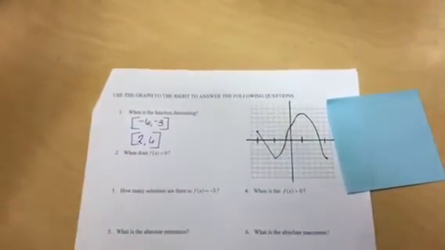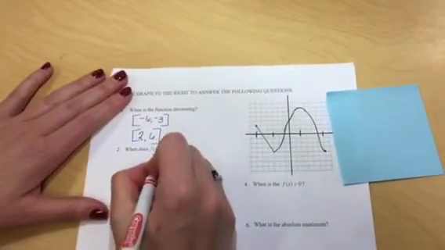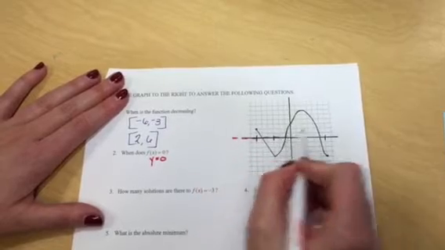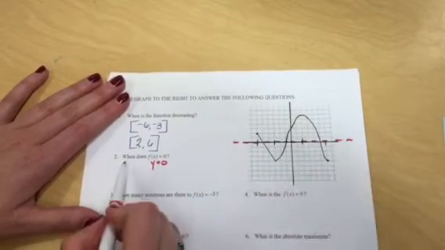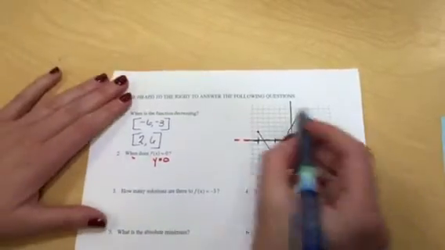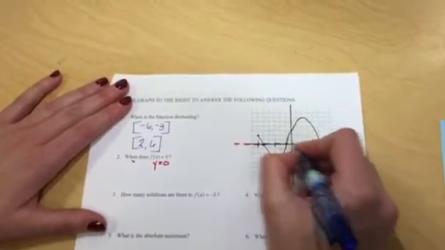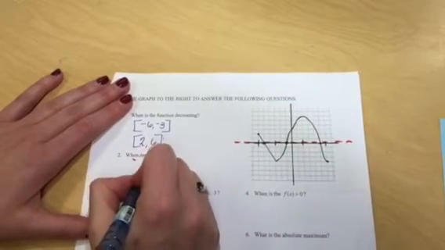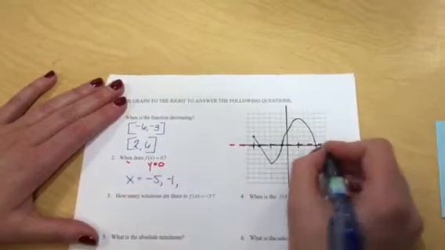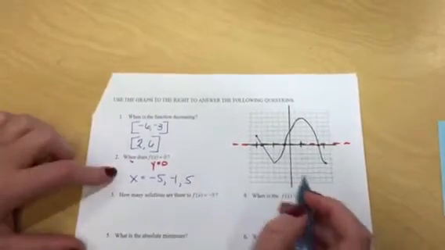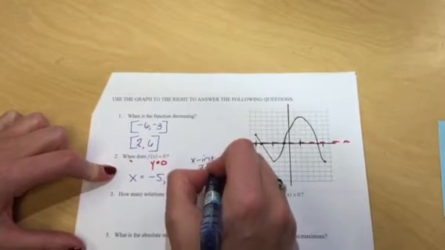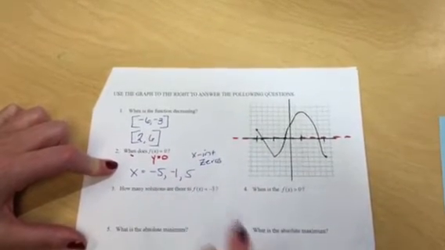When does f of x equal 0? That means when does y equal 0? So you know that when it's y equals, we draw that dotted line on our graph, and I want to know, when does my graph cross the dotted line I just drew? So I cross right here, here, and here. When x equals -5, -1, and +5. If you'll recall, those are also called your x-intercepts. Those are also called your zeros. All that means the same thing, okay?